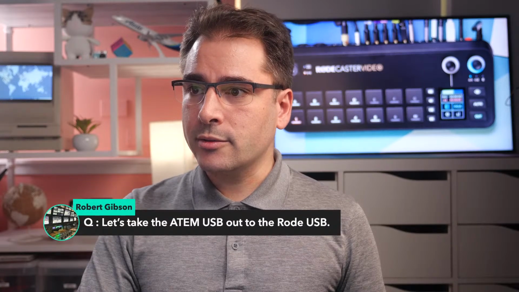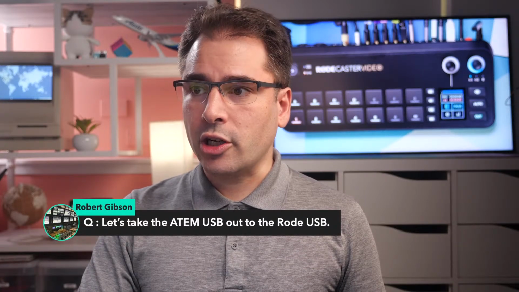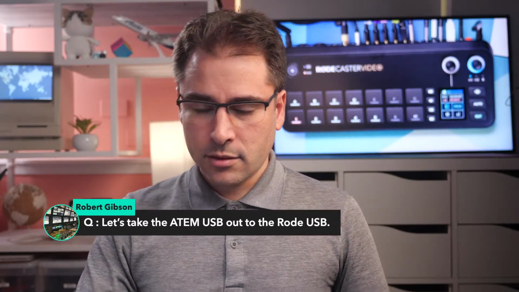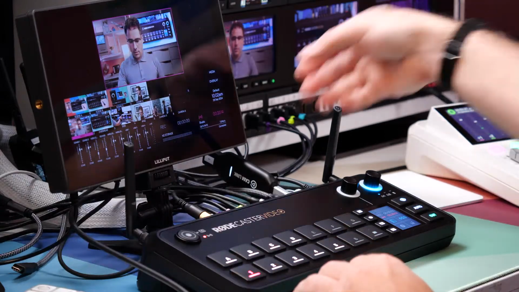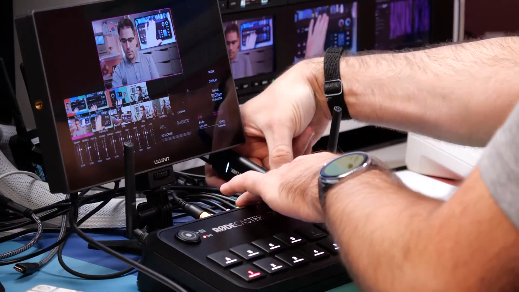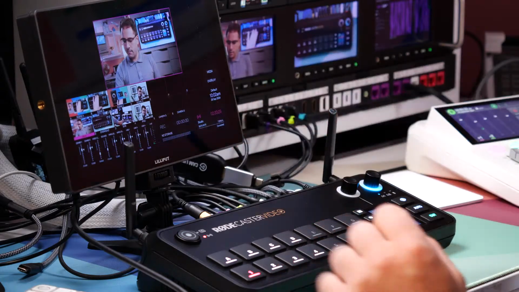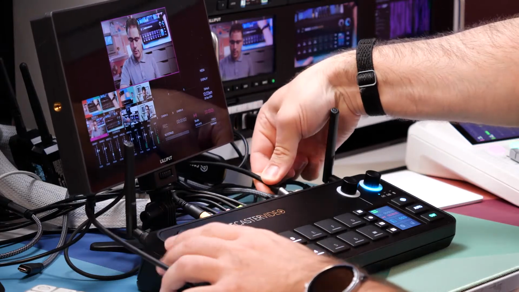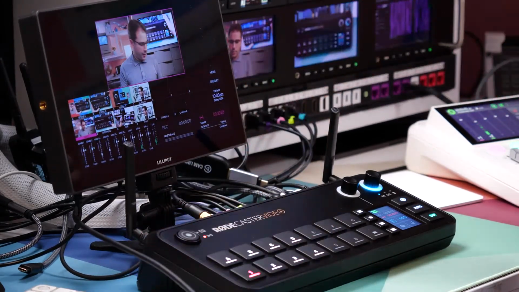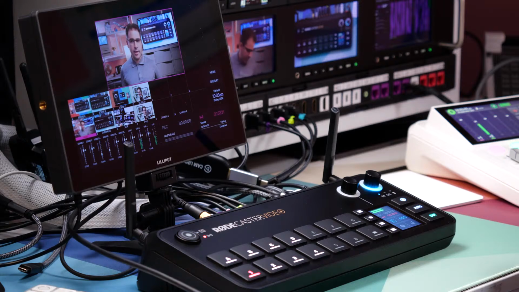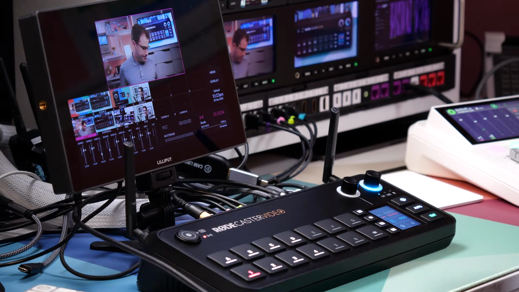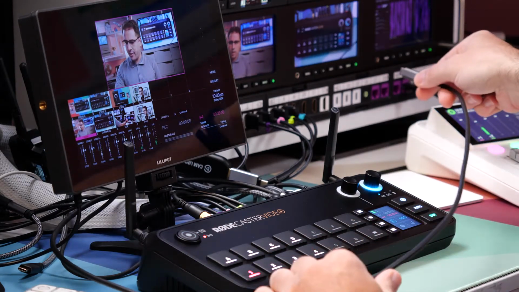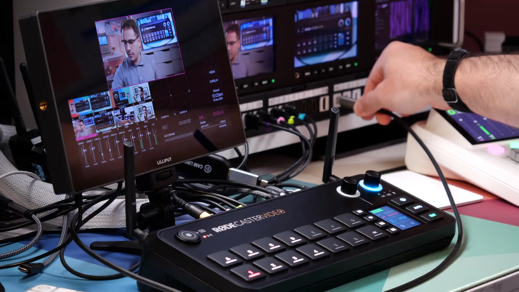Let's take the ATEM USB out to the Rode USB. I should be able to plug an ATEM into the Rode. I can take out the Cam Link, and let's see how I should do this. I've got this USB cord. I don't need to plug into the computer. Let's plug that one into USB 4. I think one of these USB ports is the ATEM.